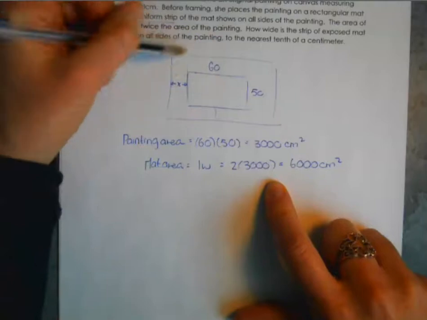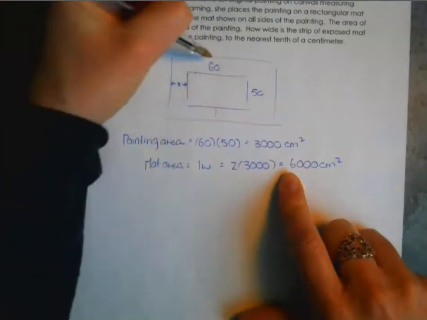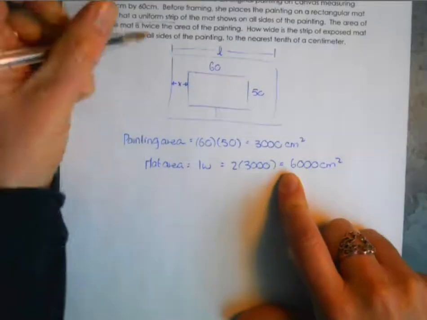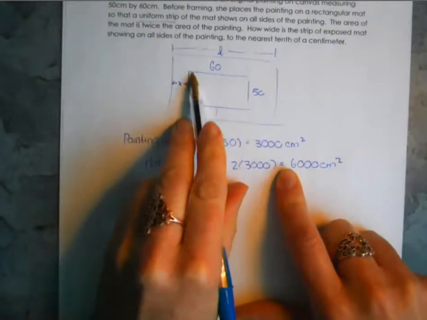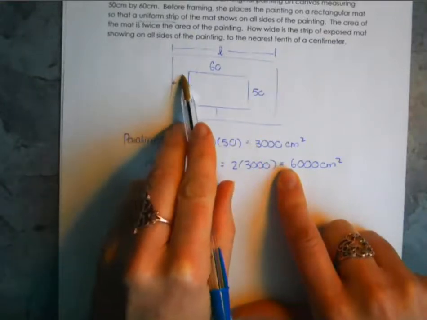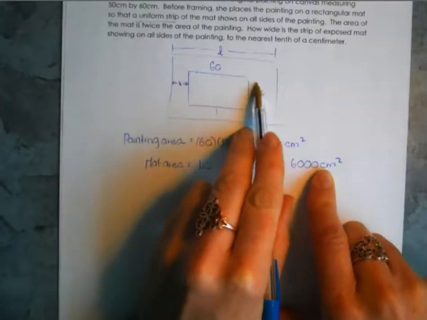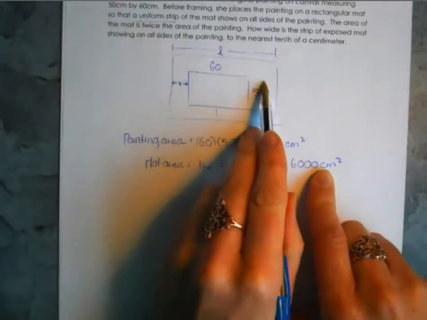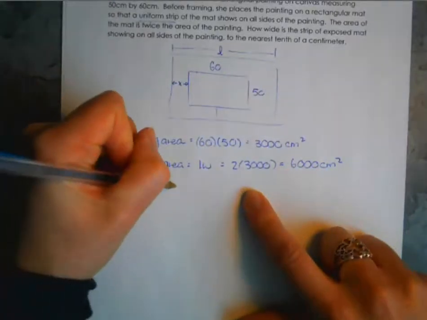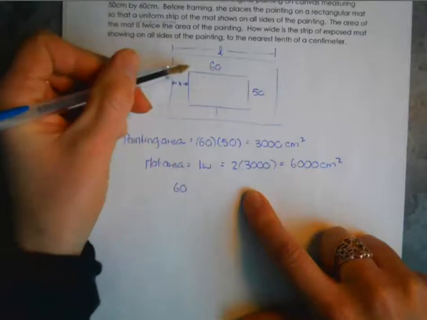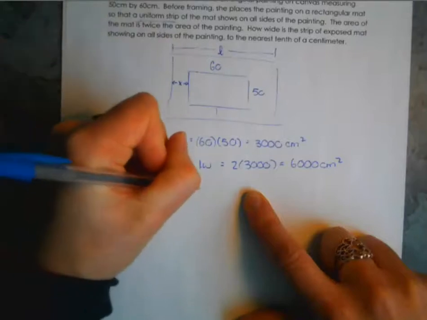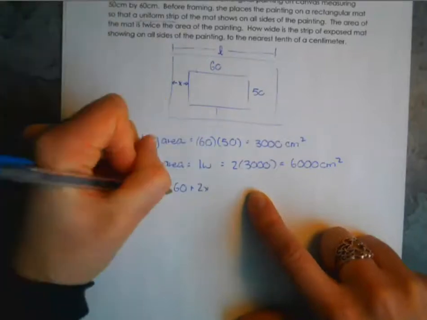So if we think about the mat, if we think about the length of it, that's going to be this side here of the mat. We know that it's at least 60, right? And then on the left side it has an x value, and on the right side, remember, it's uniform, so it's going to have the x value as well. So what we could say there for the length is 60 centimeters plus x centimeters on one side and x centimeters on the other side, so plus 2x.